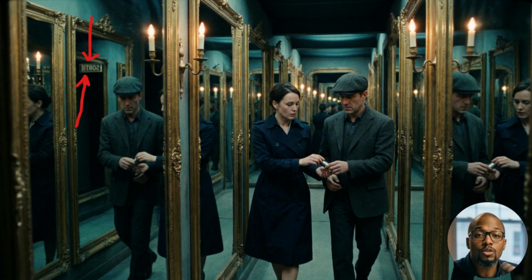One more thing that works really well here: the signage. Reverse text in mirrors is something models consistently fail at. This one actually produced readable reversed characters. Not perfectly, but close enough that I was surprised.